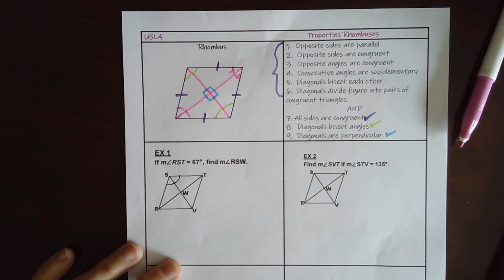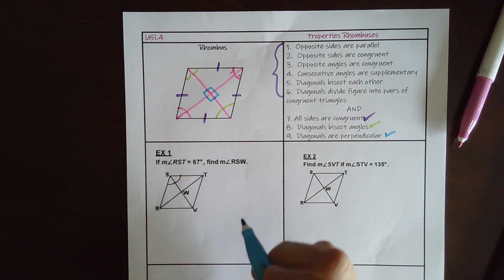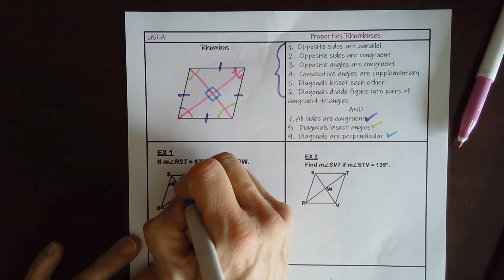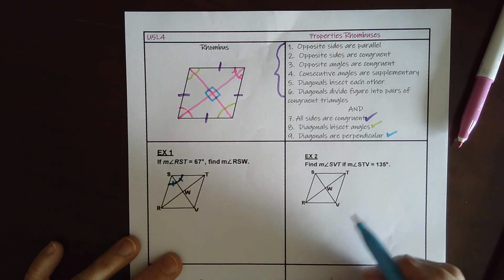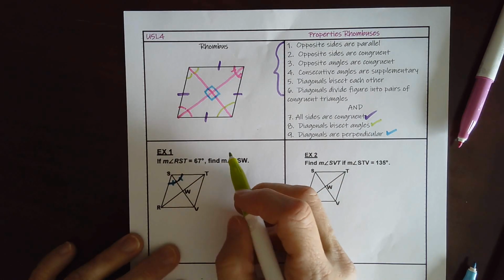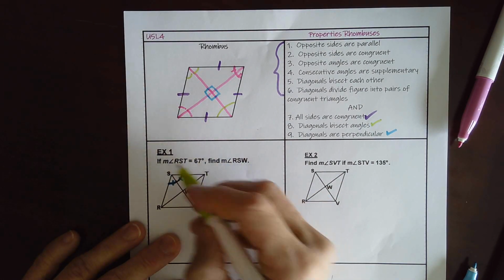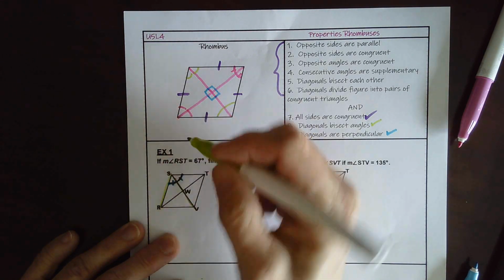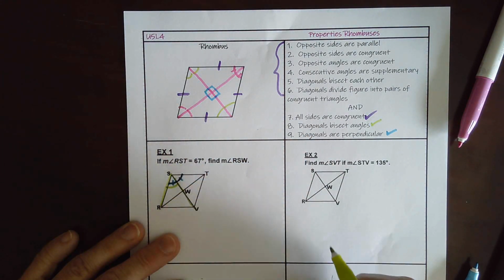Since this is a rhombus, I know that this angle is congruent to this angle, which means they have the same measure. And ultimately we want the angle measure for RSW. So what I want is this measure here.